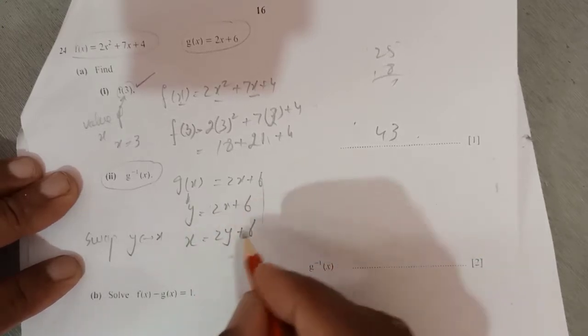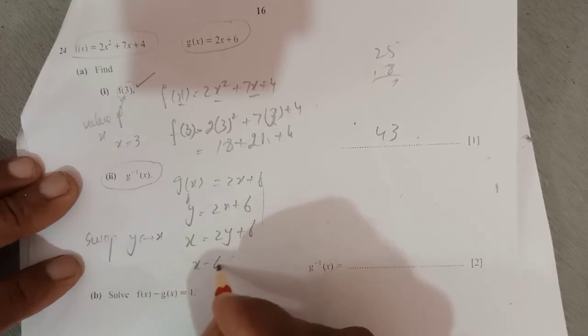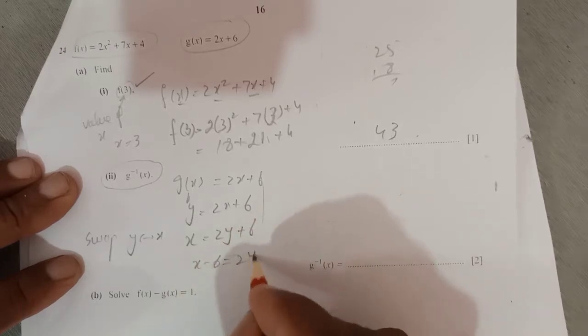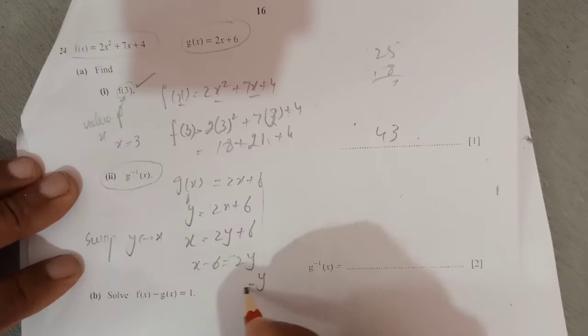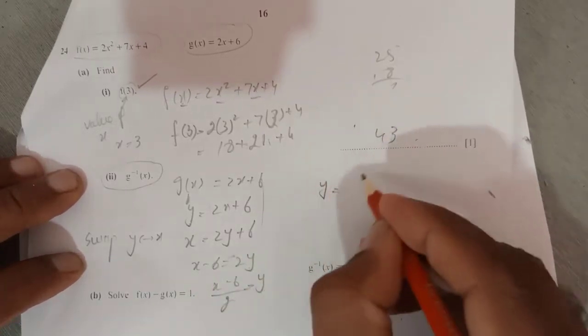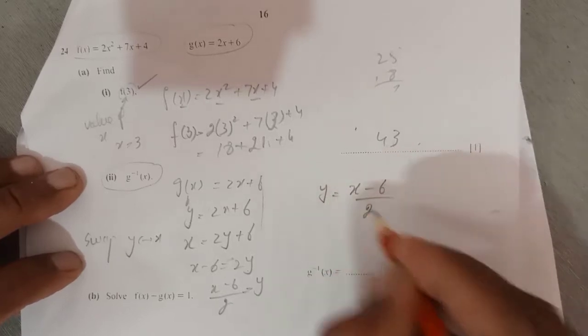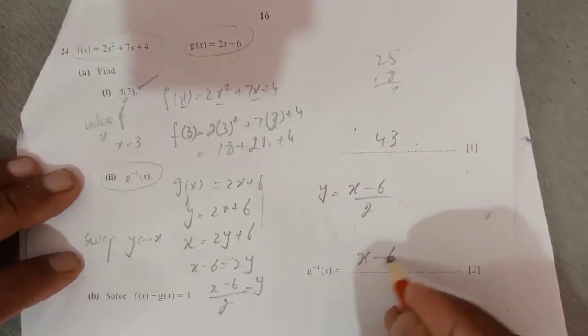Now make y the subject. I shift this 6 towards the left-hand side and then 2 on the other side. So y is made the subject and the answer is what? x minus 6 over 2. This is g inverse, x minus 6 over 2.